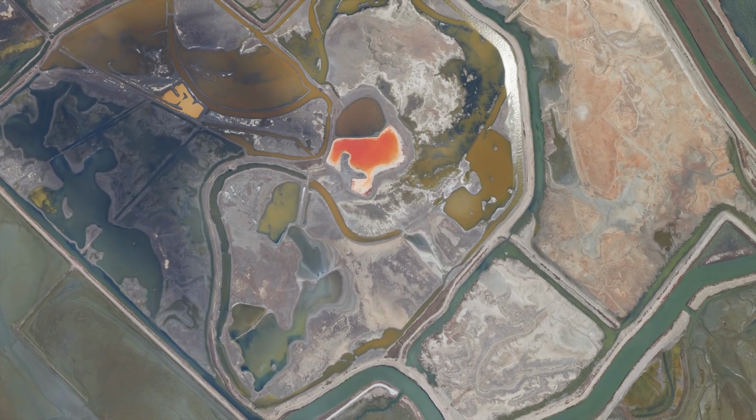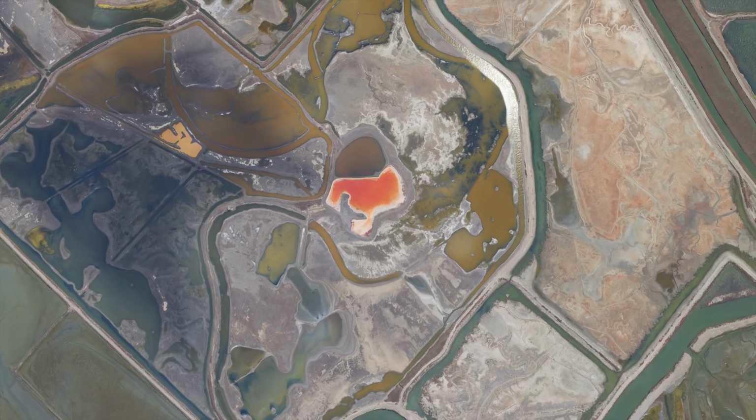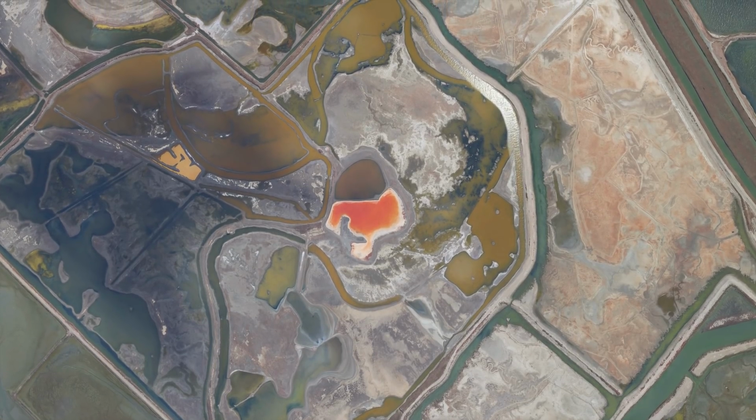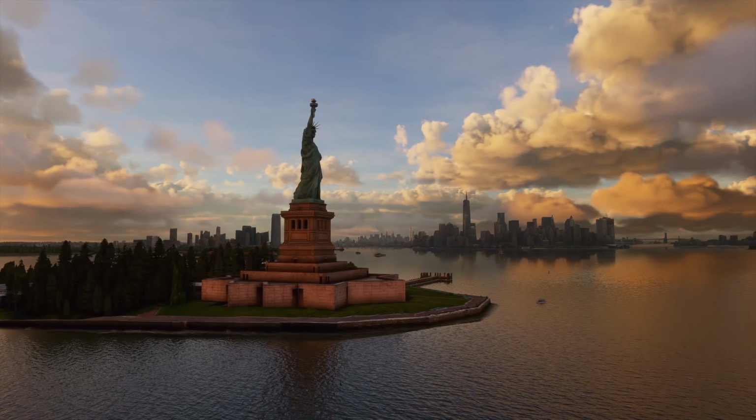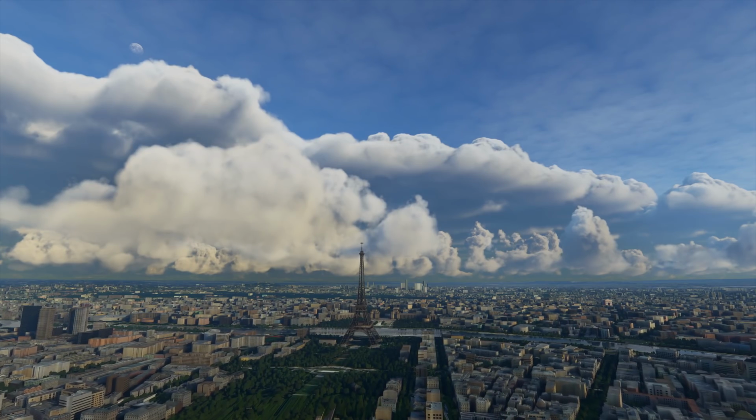So the world, our planet, is really beautiful. It is full of natural wonders, from Ayers Rock to the Himalayan mountains, to also man-made features like the Statue of Liberty, Mont Saint-Michel, the Tour Eiffel. So we wanted to get all of those features in the simulator for you to enjoy.